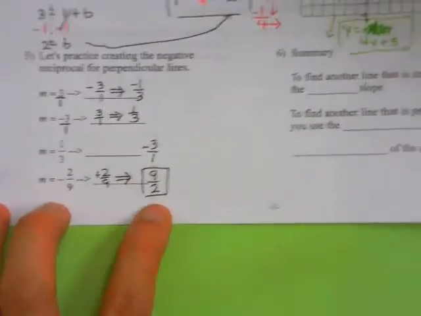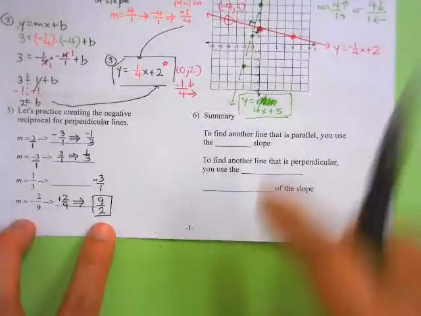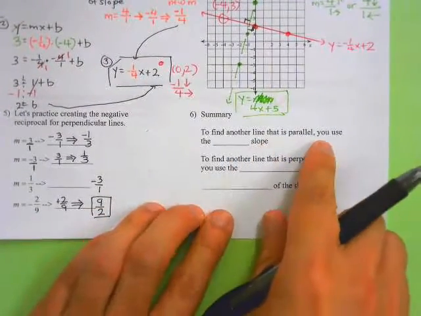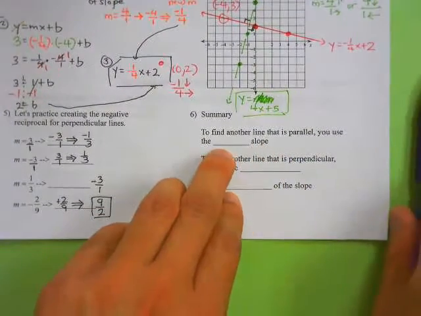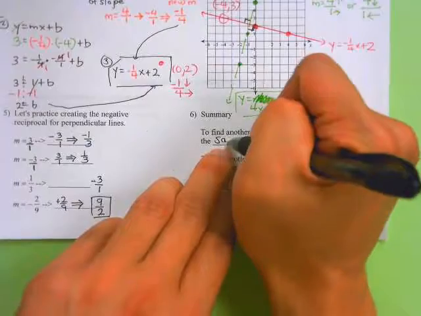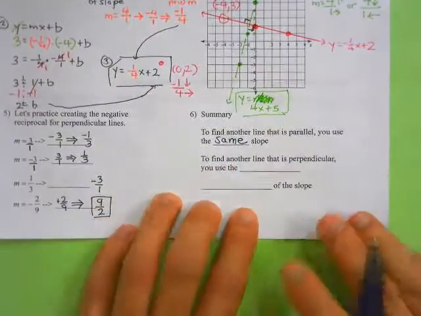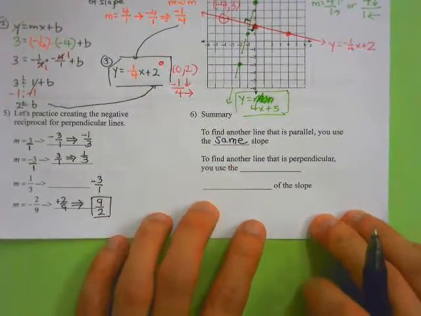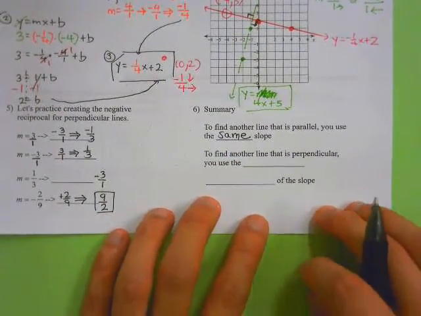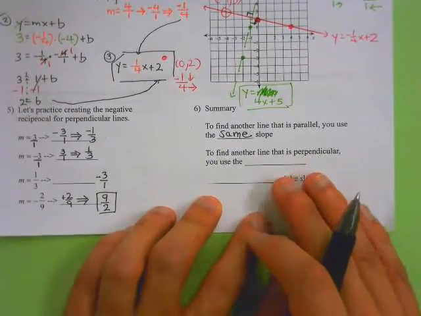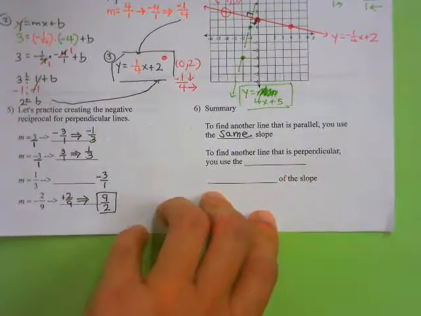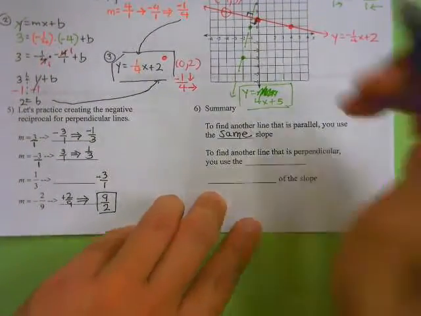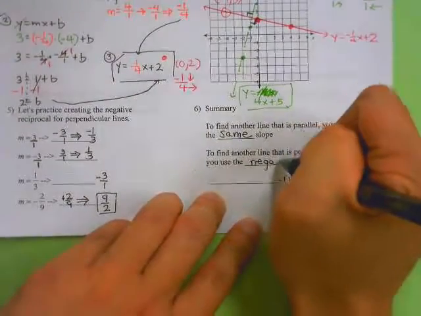Let's summarize. To find another line that is parallel, you use the same slope. To find another line that is perpendicular, you use the 2 words, negative reciprocal.